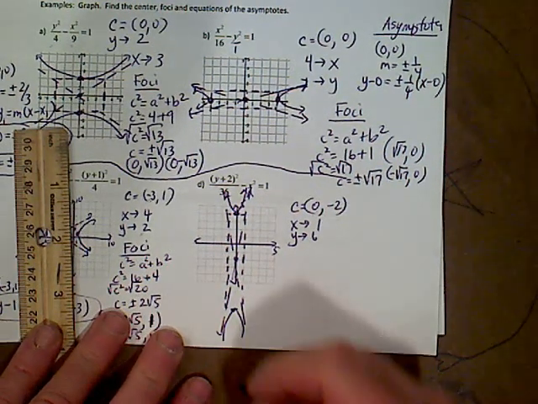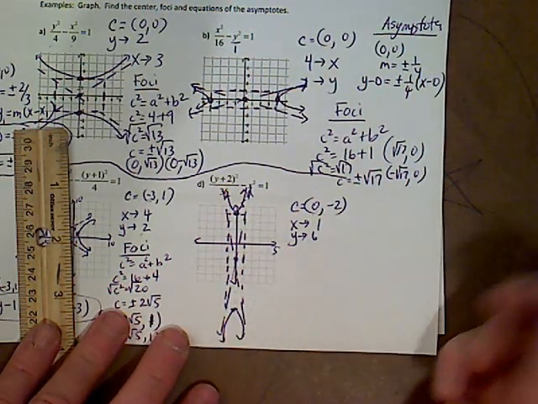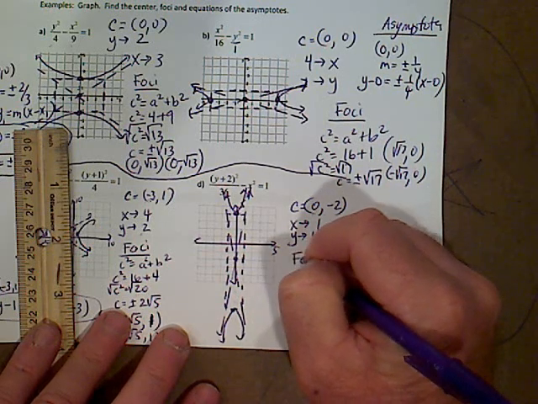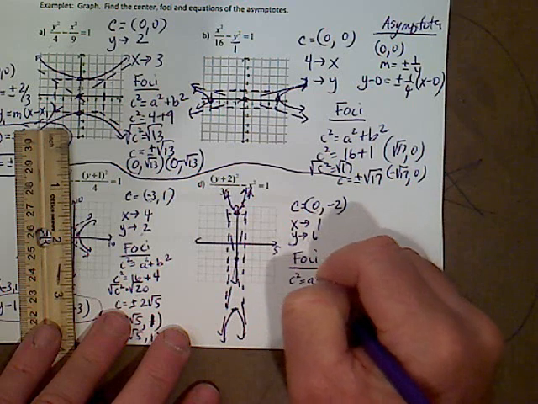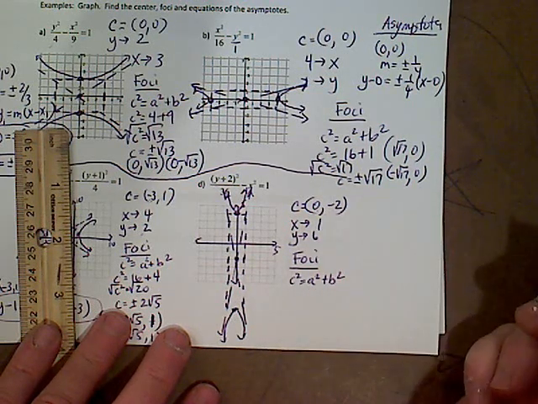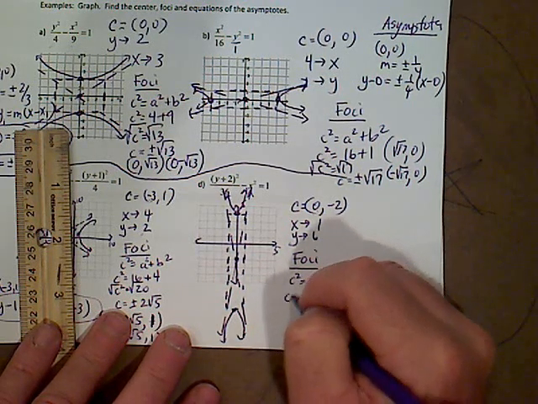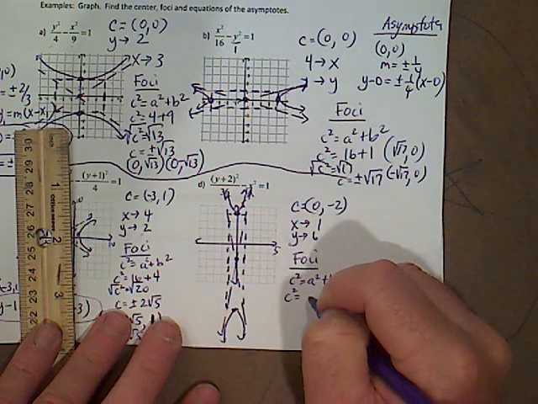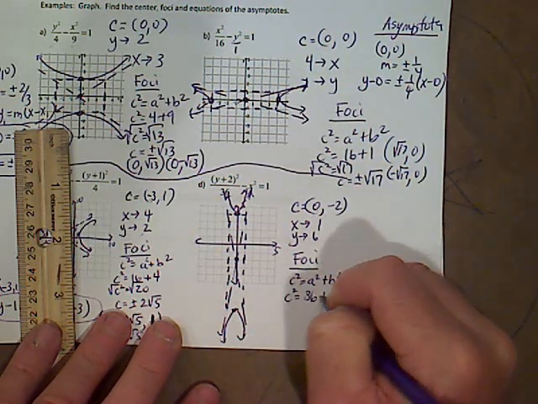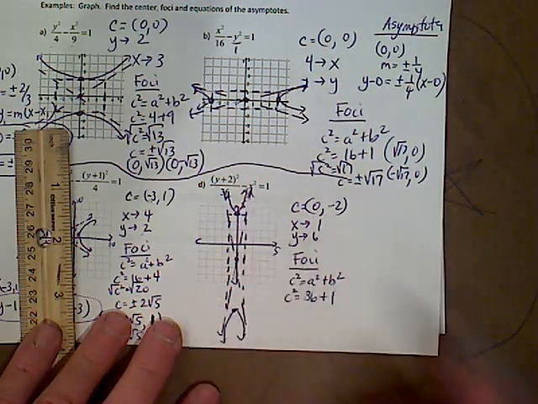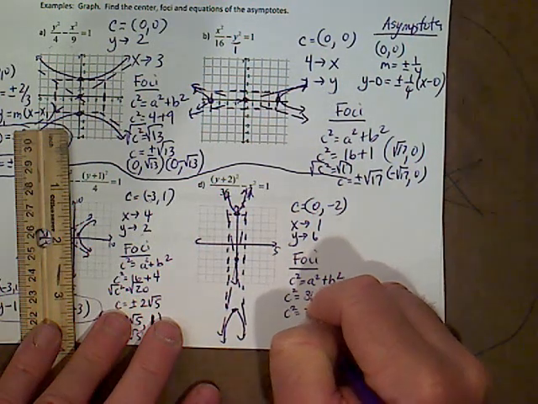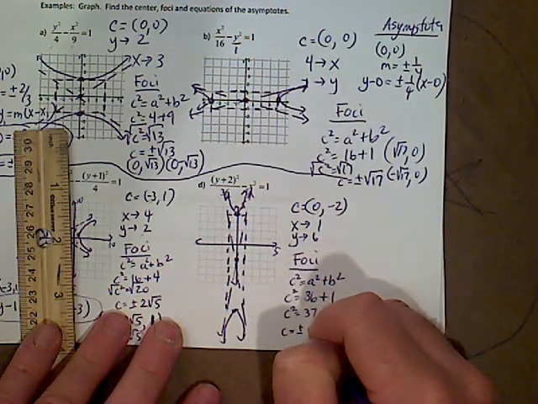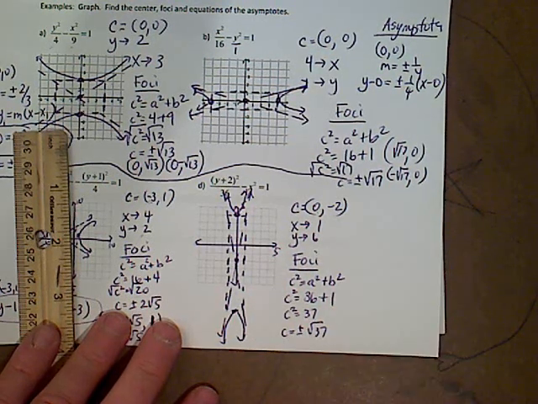Now, as far as your equations of asymptotes and foci, let's finish off with that. So foci, we're going to find that by doing c squared equals a squared plus b squared. So c squared equals a squared, which is 36, plus 1. Remember, there's a 1 under that x squared. So c squared equals 37, c equals plus or minus radical 37.